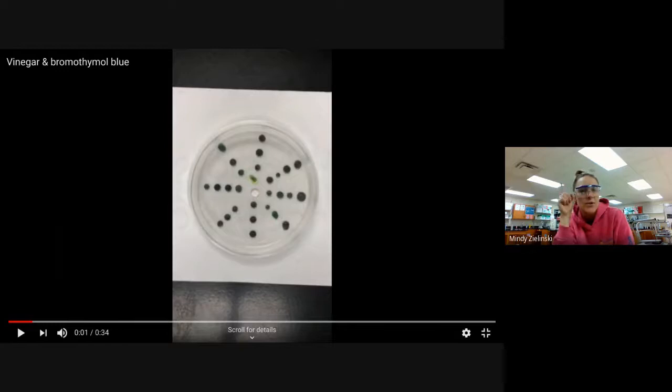And that's very important, and that's going to play a role in what we're going to see here. So I only put 1 dot of vinegar right here in the center. All of these other dots are independent blue liquid drops of bromothymol blue. So I have vinegar in the very center. I have a different chemical all around in this radius all around.